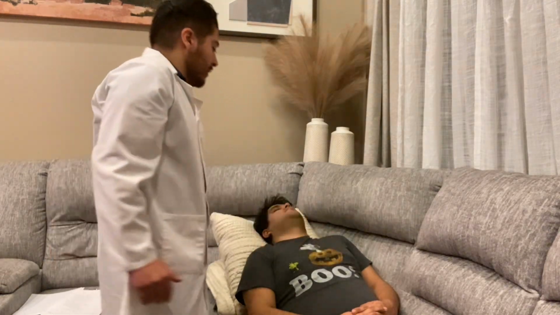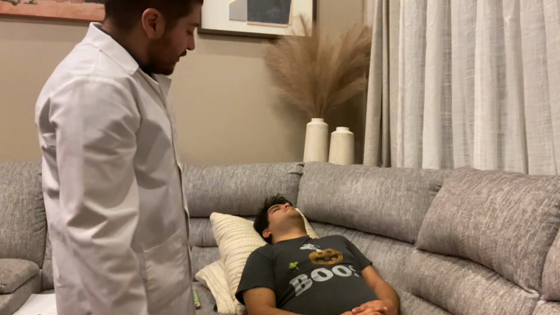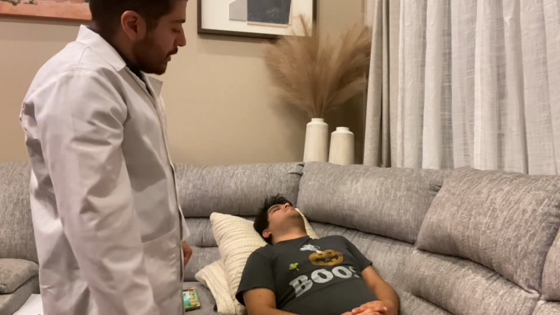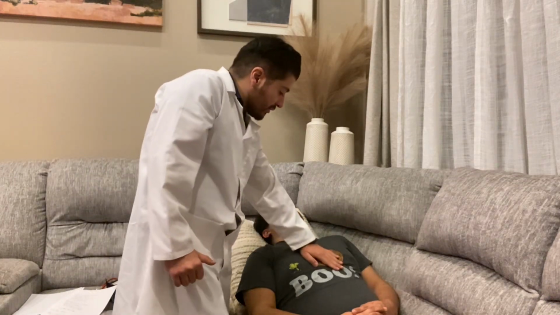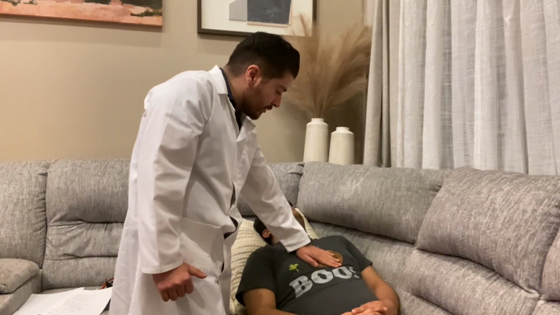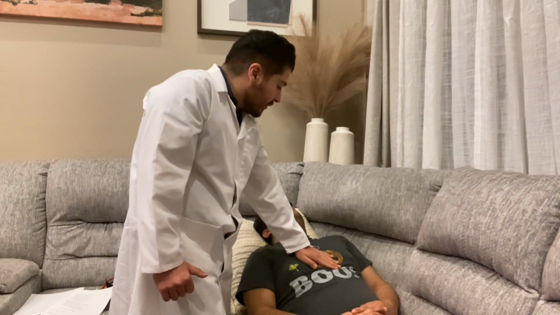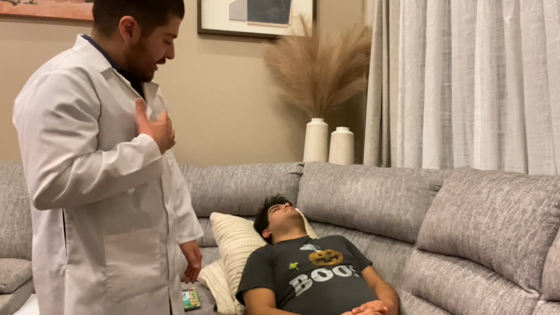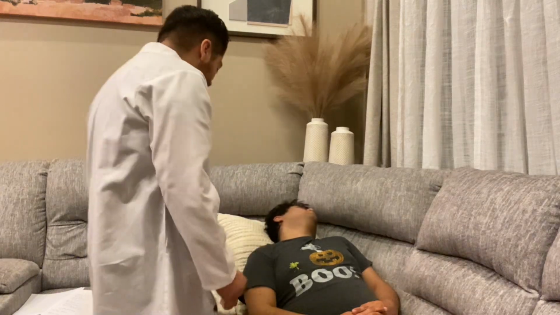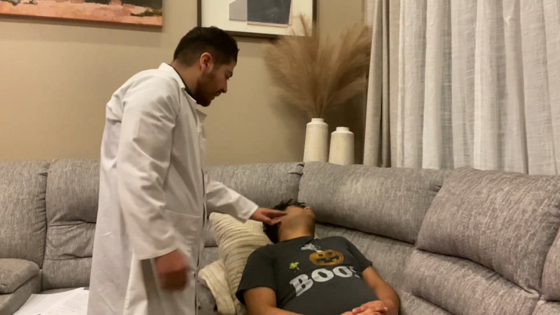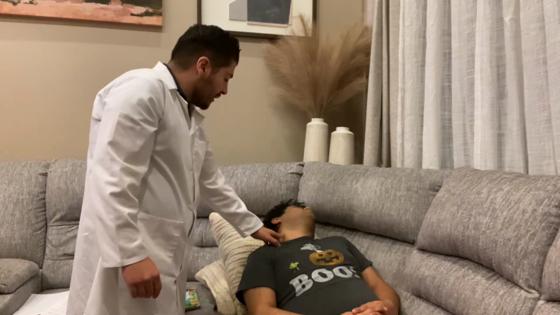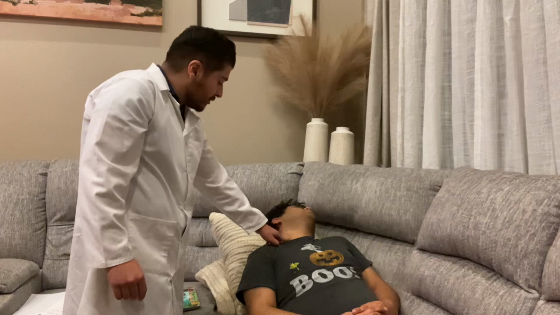It's normal. And for the next part of the assessment, we are going to put our hand right here on the sternum, and also make sure there are no heaves or thrills or anything like that. Before we do auscultation, now we're going to measure the jugular venous pressure. So we're going to have the patient turn his head to the left. We're going to be looking right here on the right side along the sternocleidomastoid muscle.